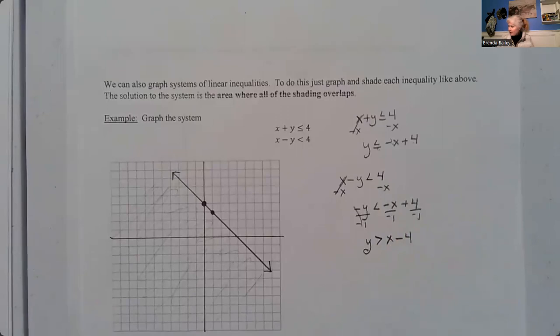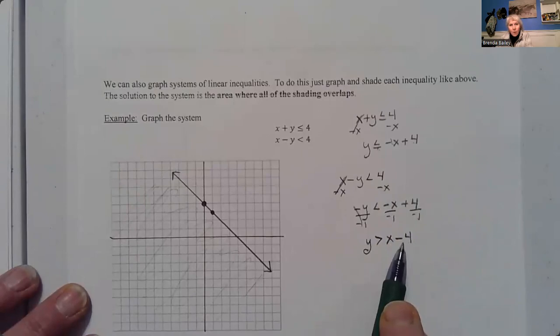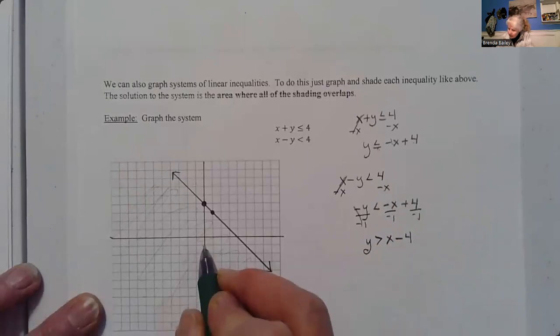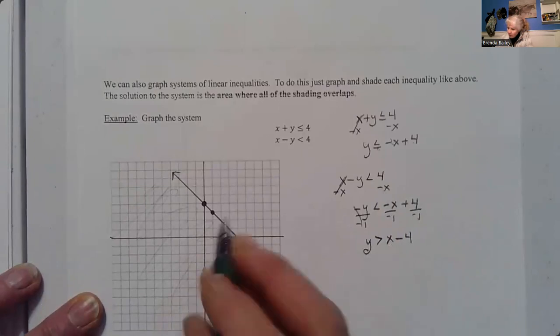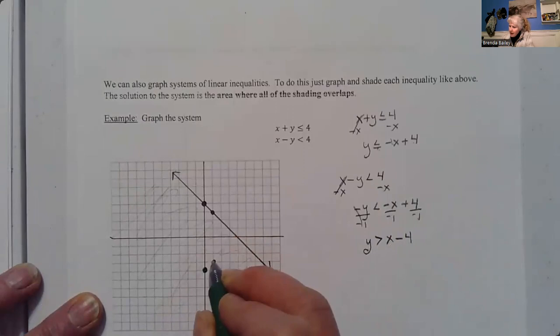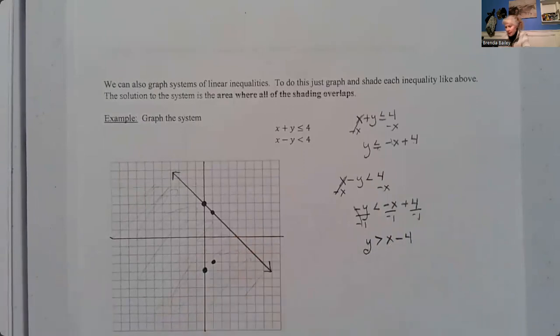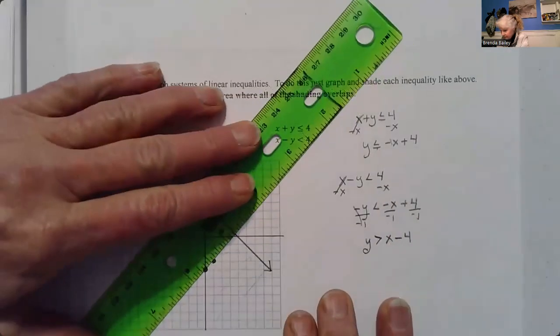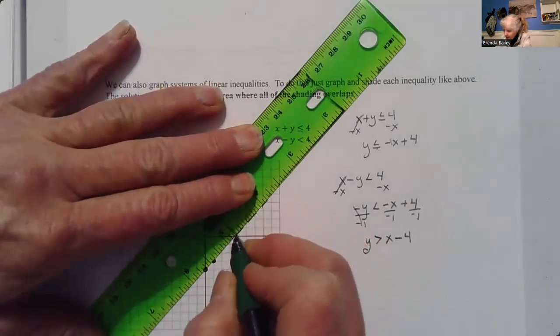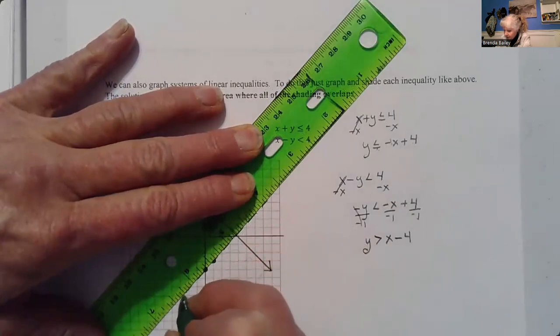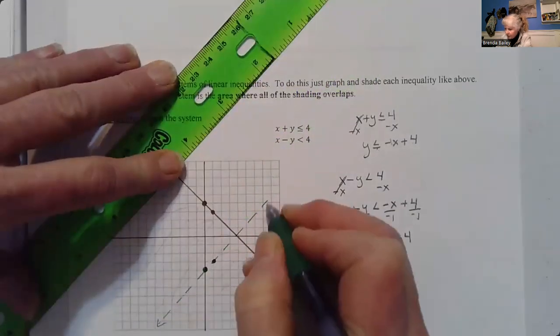So on this one right here, maybe I'll try green. Maybe it'll show up differently. We'll go to negative 4 on the y-axis. Will that look any different? Yeah, kind of, not much, but kind of. Our slope is 1 over 1. Up 1 over 1. I will connect these with a dashed line. Now, when you're doing Pearson with these, you have to wait to shade till the very end after you graph both lines. Part of this you kind of have to do in your mind.